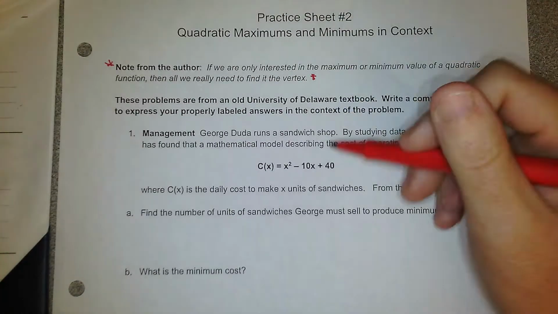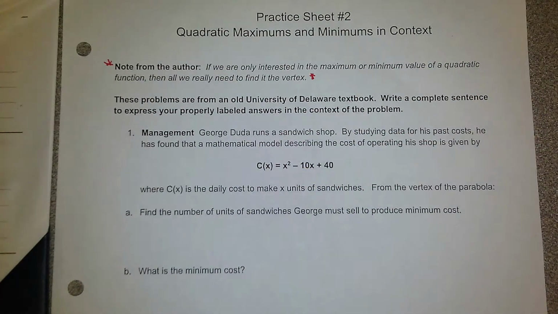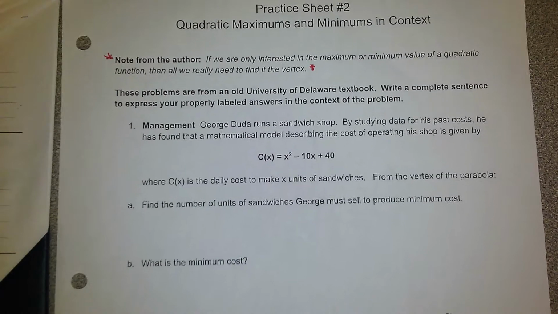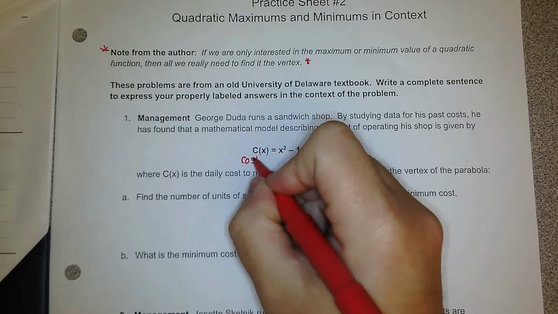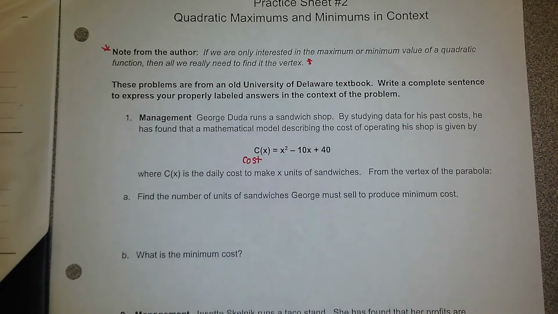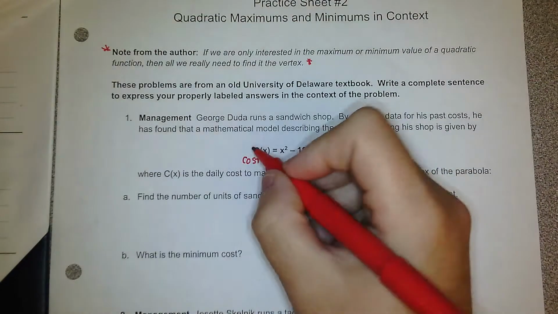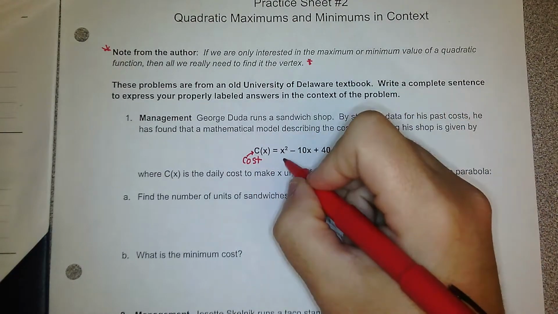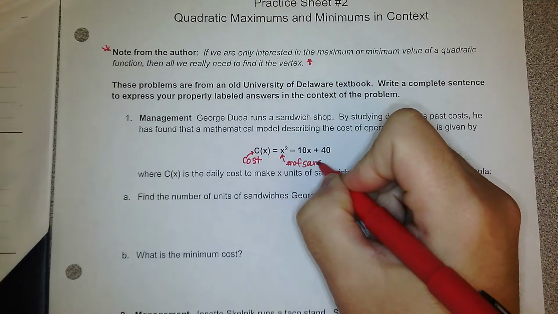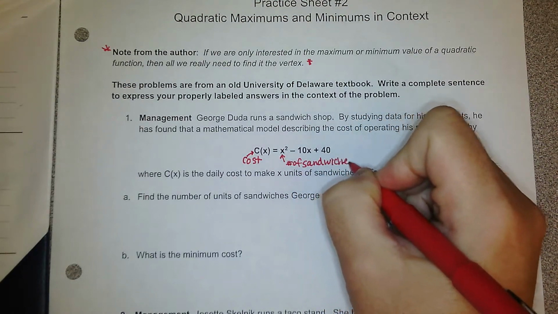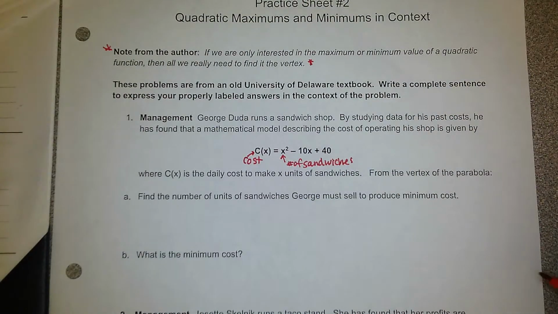Okay, so this is quadratic. We know it's quadratic because the highest exponent is 2. C of x is the daily cost, so the output is going to be the cost. That's the y. And x is the number of sandwiches. So as the number of sandwiches increases, the cost should go up. We'll see what's going on there.